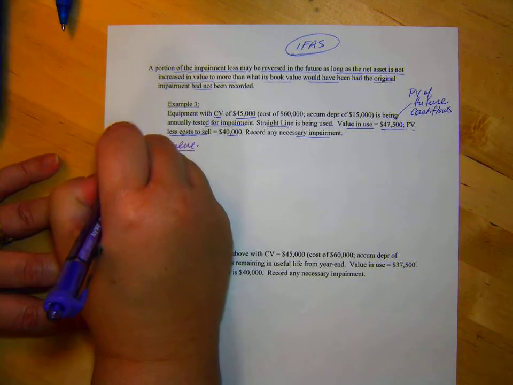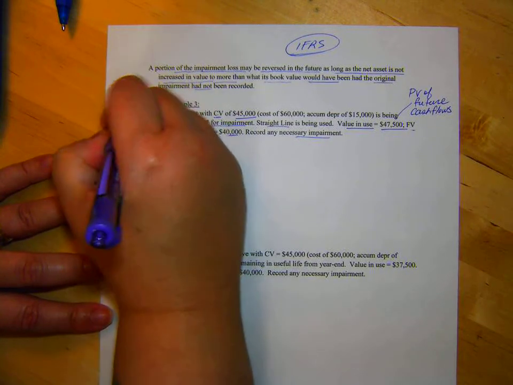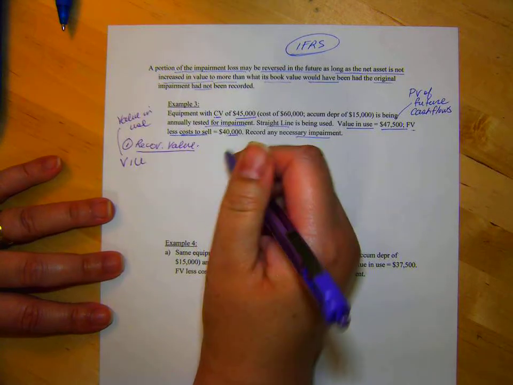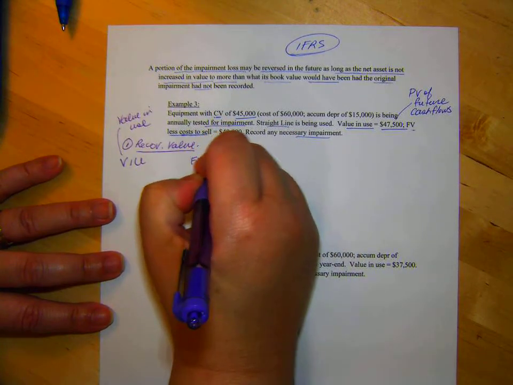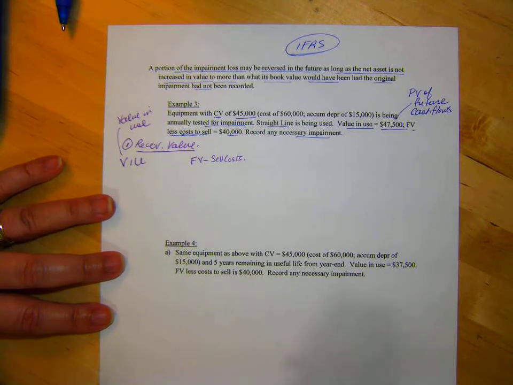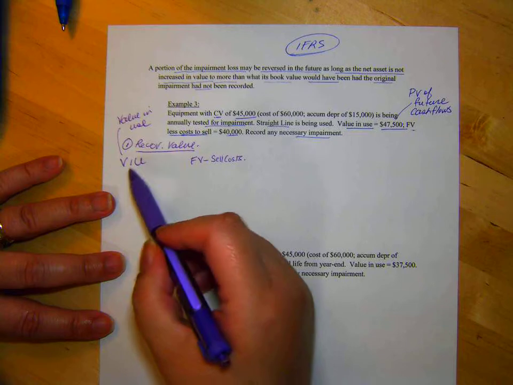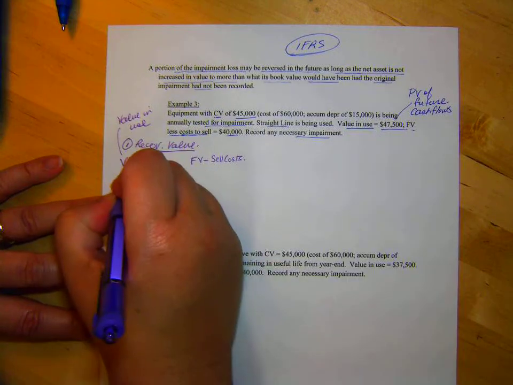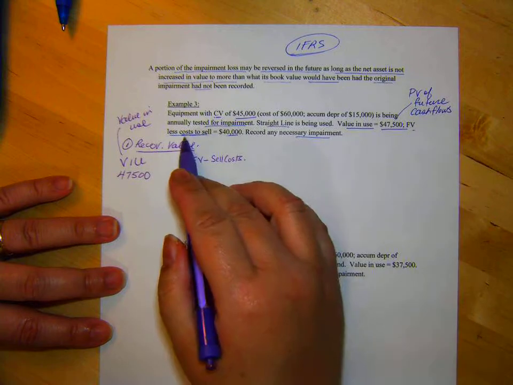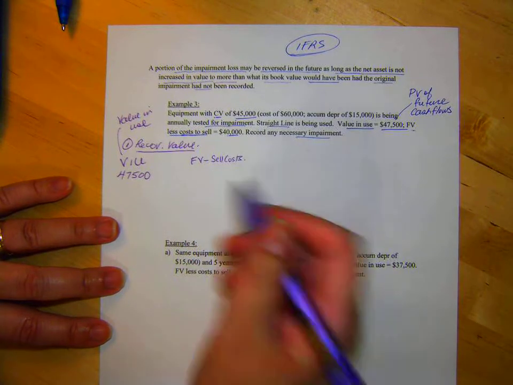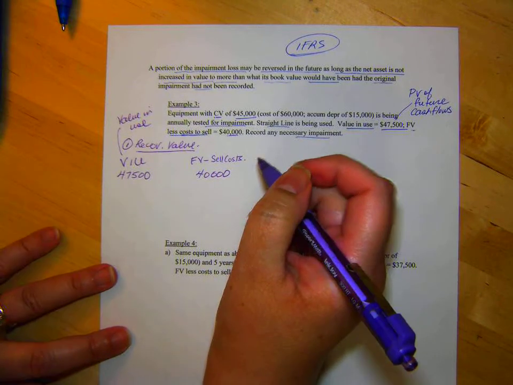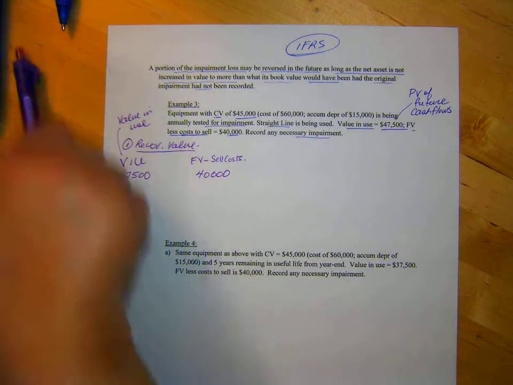So VIU is value in use versus fair value less selling costs. Okay, so what did they tell us the value in use is? 47,500. Fair value less cost to sell, and sometimes you have to calculate it, is 40,000. Okay, which do we use? The higher one.